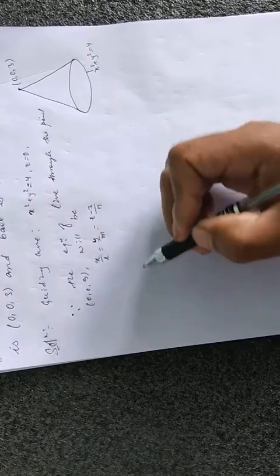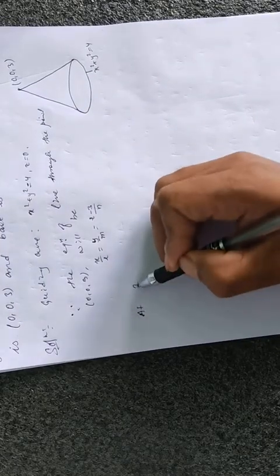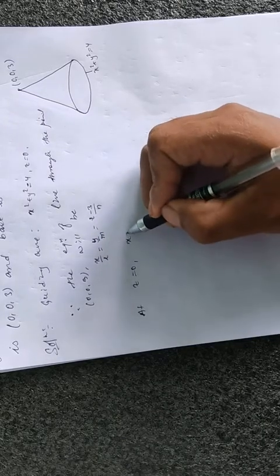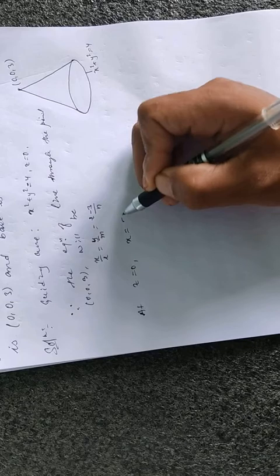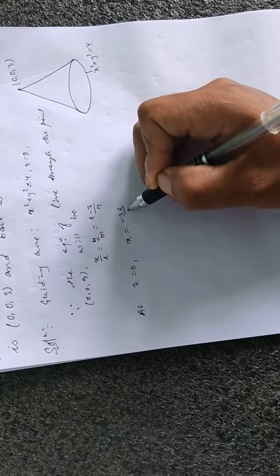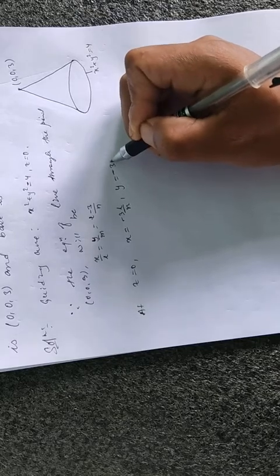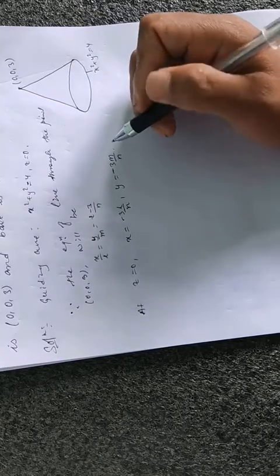Now at z equal to 0, x equal to minus 3L by n, y equal to minus 3m by n.